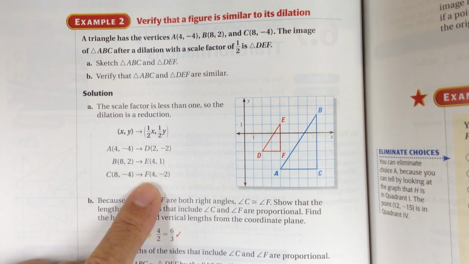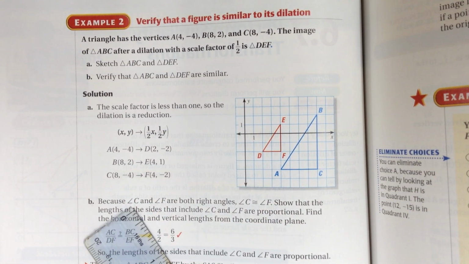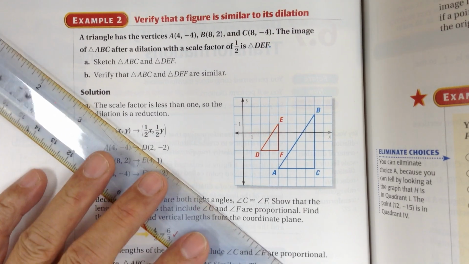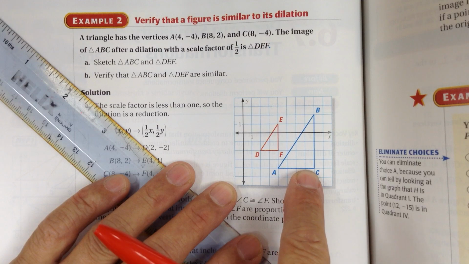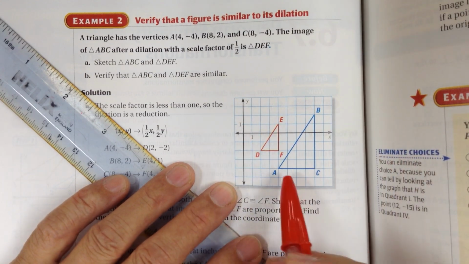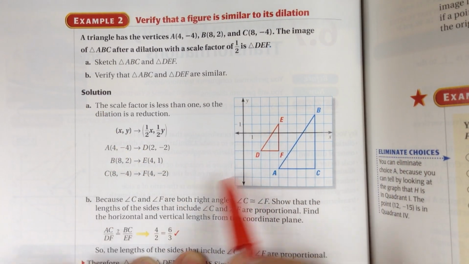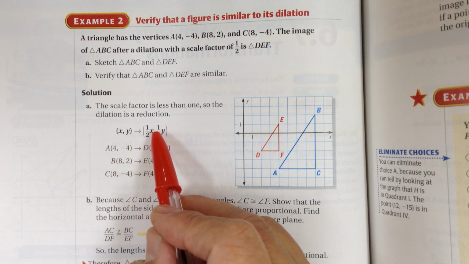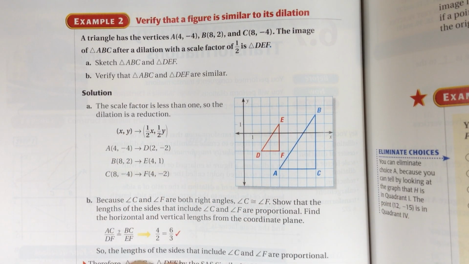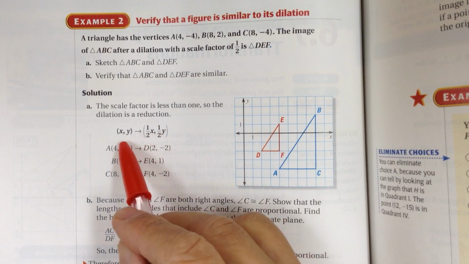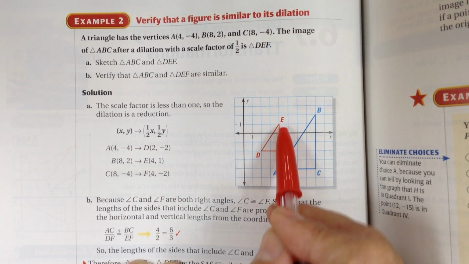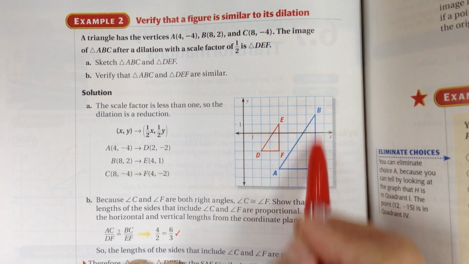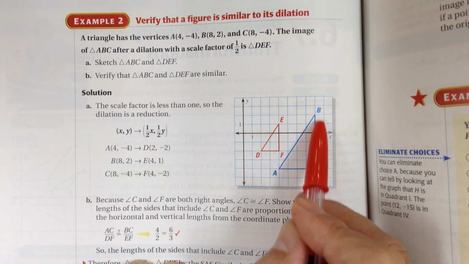Again, how do you know if you did it correctly? Well, if you do a quick check, see over here, that's 2 squares on this side. This side is 4 squares, so double that. So the original is twice as big as the image, or the image is half the original. You see that? This is 2, this is 4, so this is half of that. This is 3 squares, this is 6 squares, so this is half of that, right?